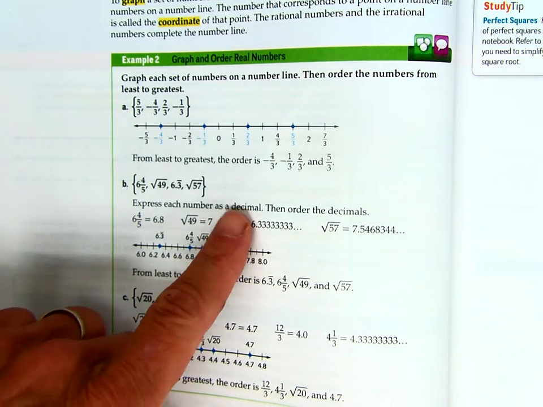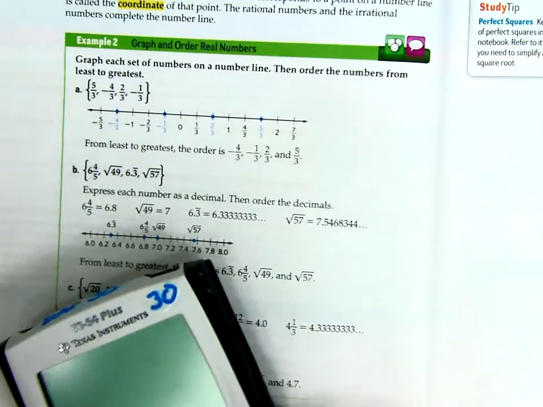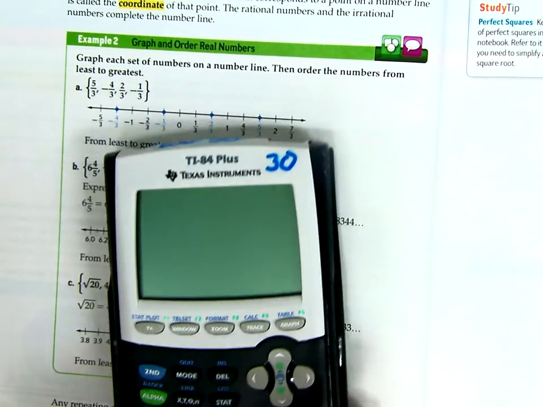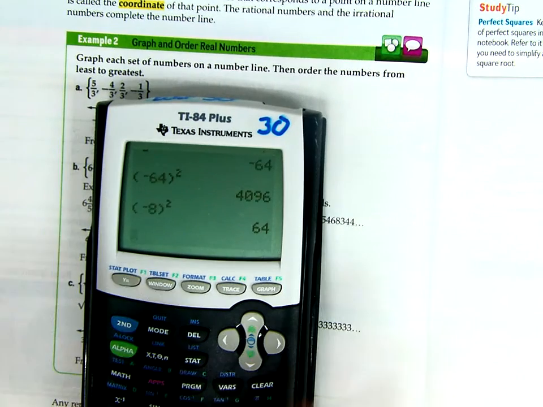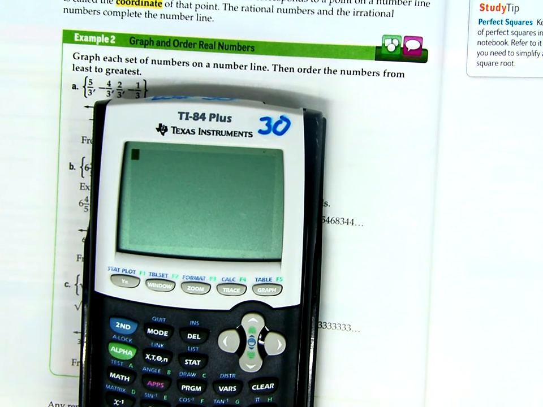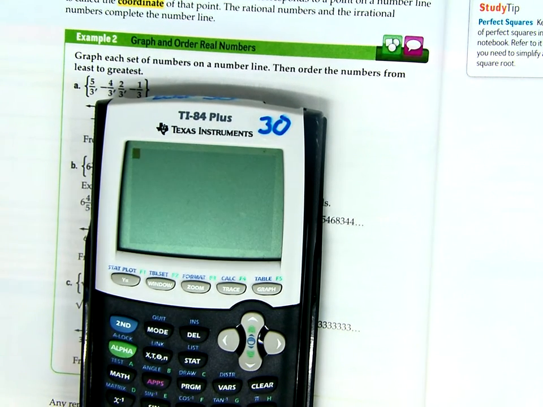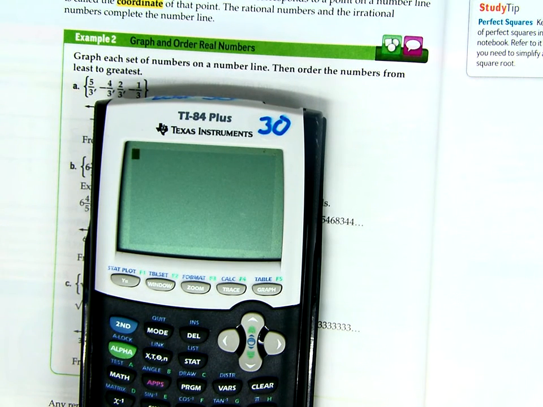Express each number as a decimal, then order the decimals. Okay, so let's see here. How would we do 6 4/5? First, turn your calculator on. We're fortunate to have these calculators because we can type it into the calculator exactly the way that it looks. Does anybody remember how you do that?